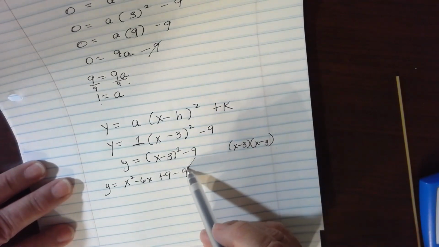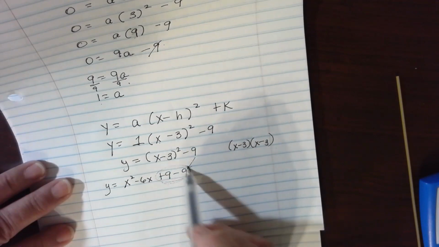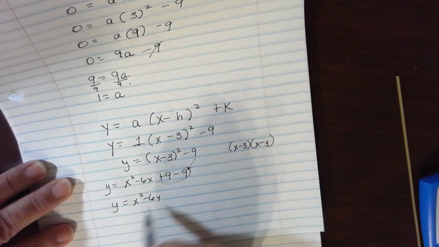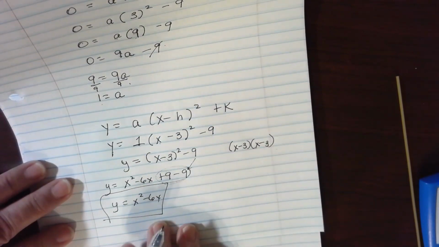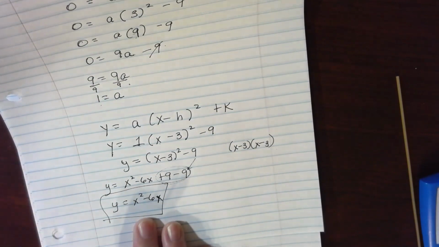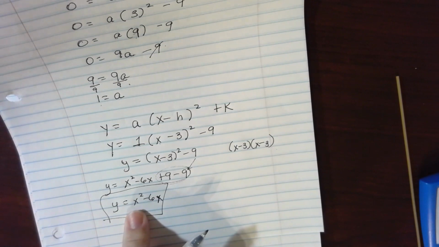That's this 9 I just copied. So now this is going to cancel out, and that's my answer. That's an X. That's my answer in standard form. This is my answer in vertex form. This is my answer in standard form. It just depends on what the directions give you about which way you do it.